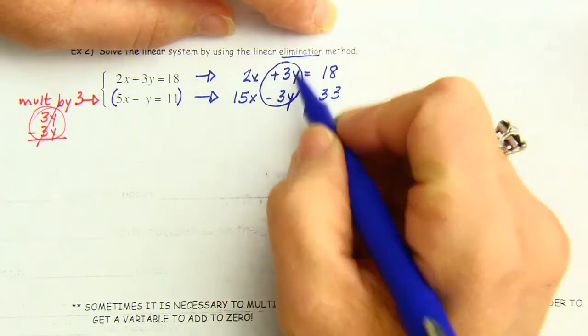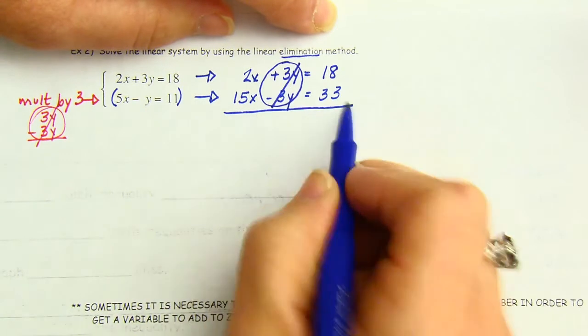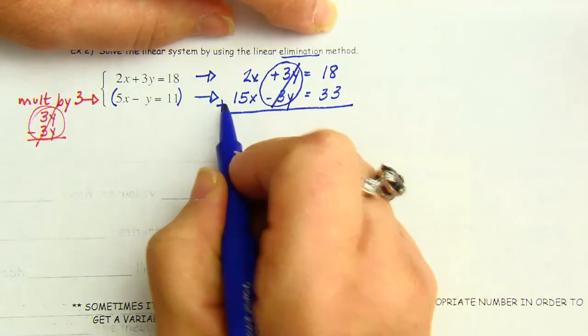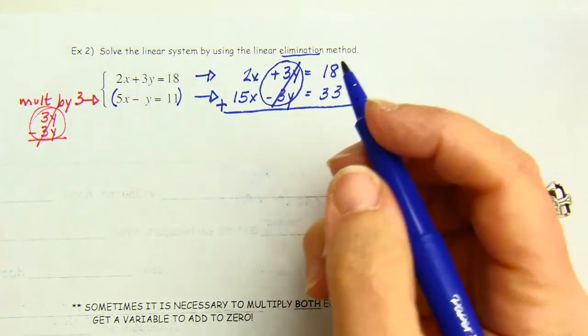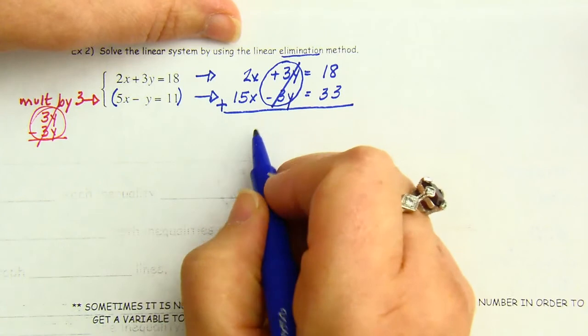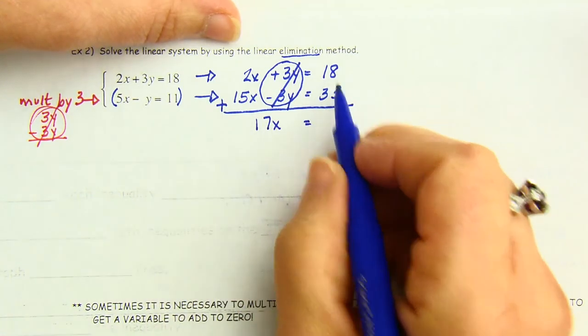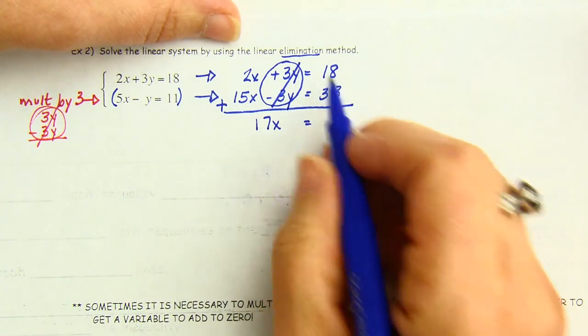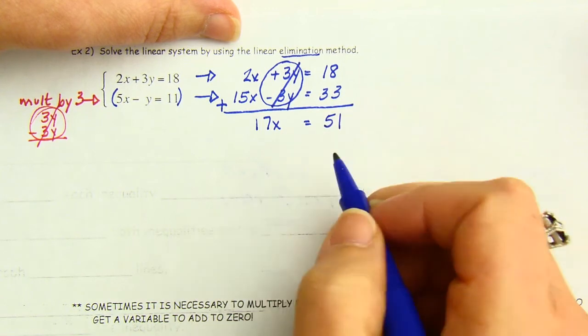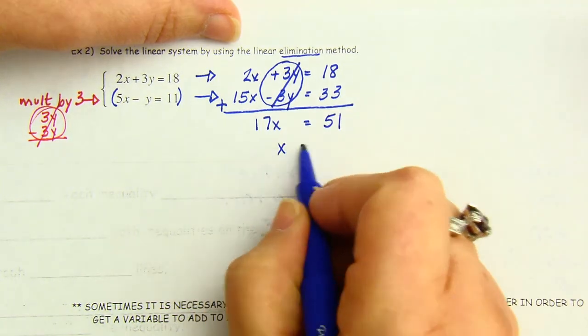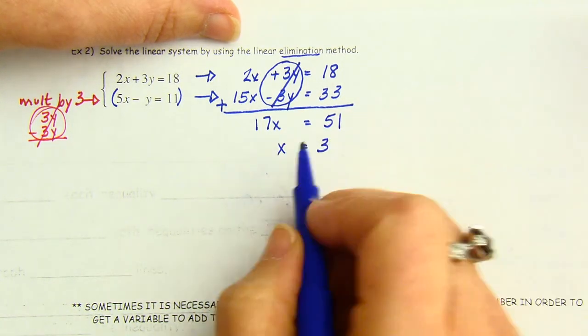I like to circle them, cross them out, put my tally bar, and show my addition. Now I'm going to add 2x and 15x to get 17x. I'm going to add 18 and 33. That's going to give me 51. And when I divide, x is 3.